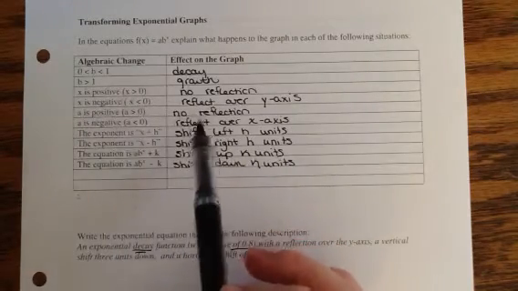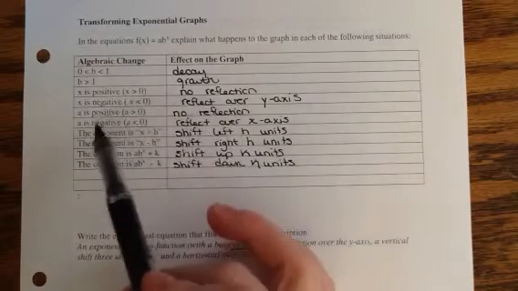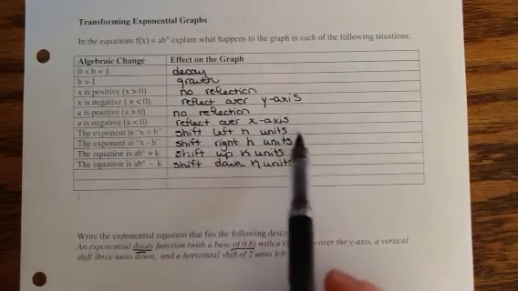If a is positive, it's like making the y stuff positive, so no reflection. If a is negative, we reflect over the x-axis.